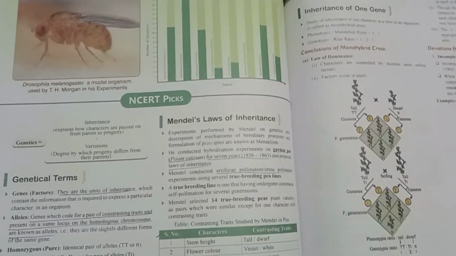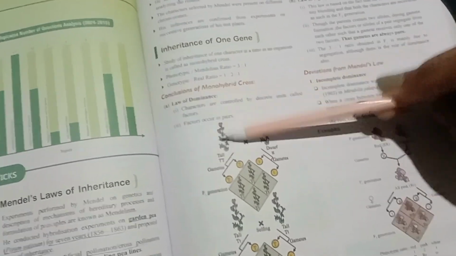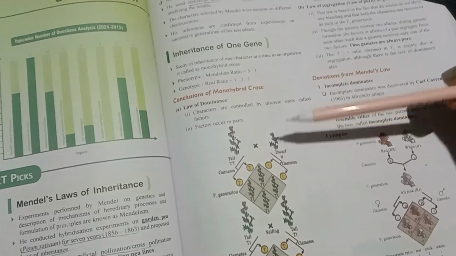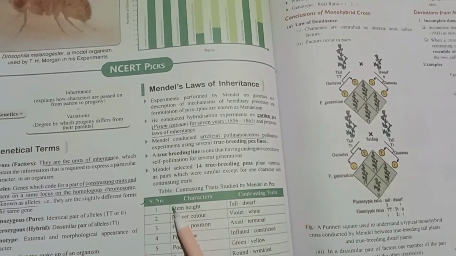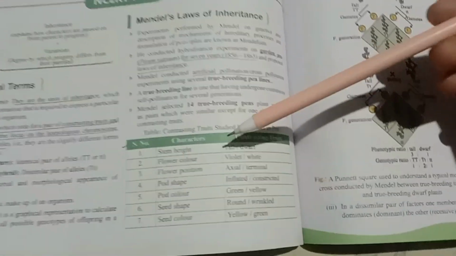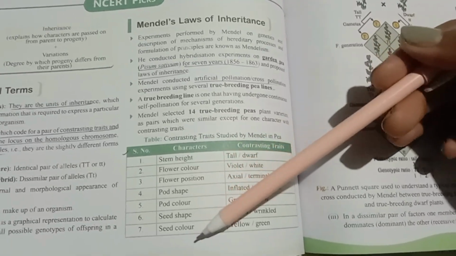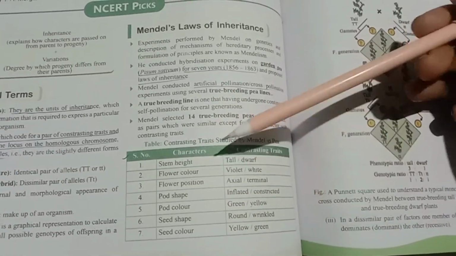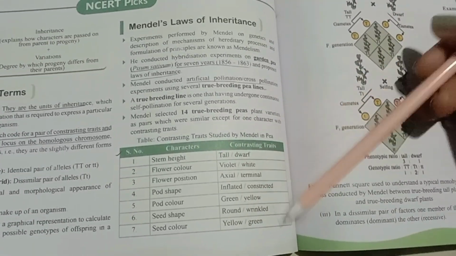So as I say, in monohybrid cross, while taking any character, he is taking only the height, either it is tall or dwarf. So it is one character with contrasting trait. It means just that monohybrid cross we see here. And let's read the characters he took. Stem height, flower color, flower position, pod shape, pod color, seed shape, seed color. And the contrasting traits: here the left hand sides are dominant traits and the right hand sides are recessive traits.